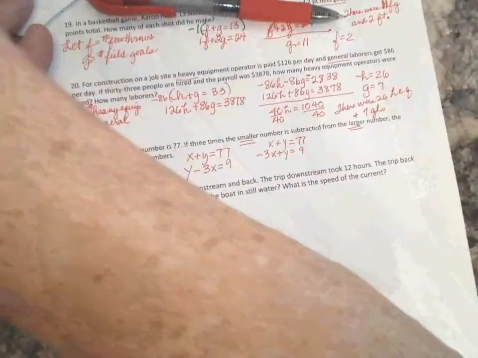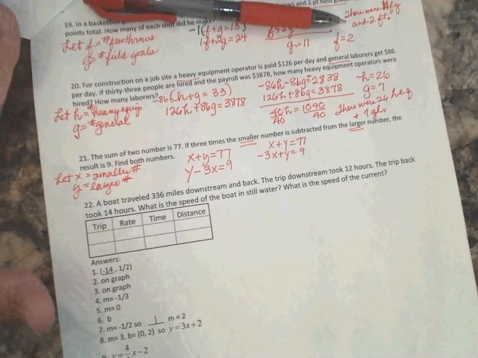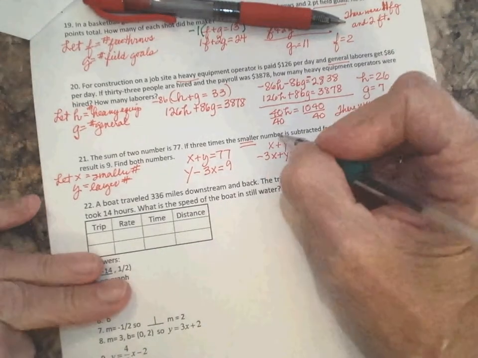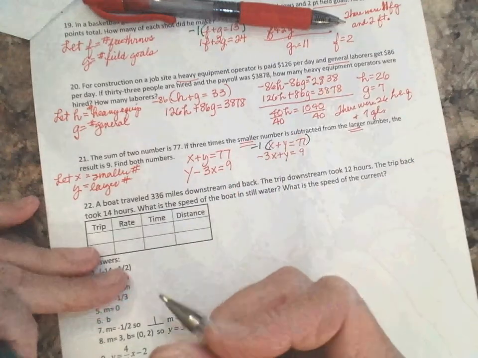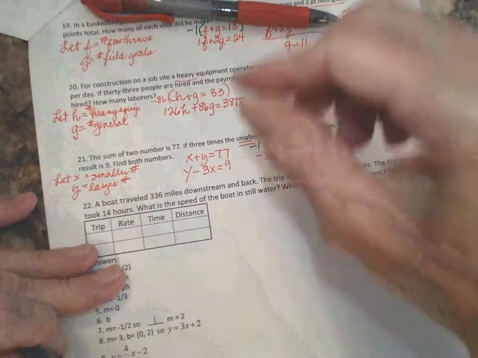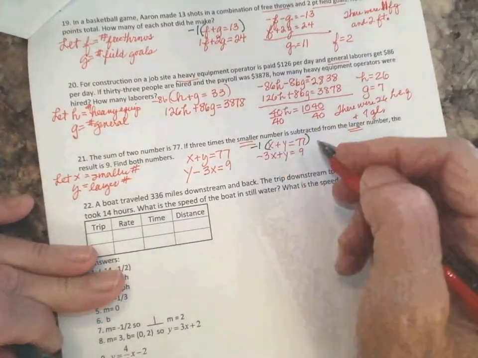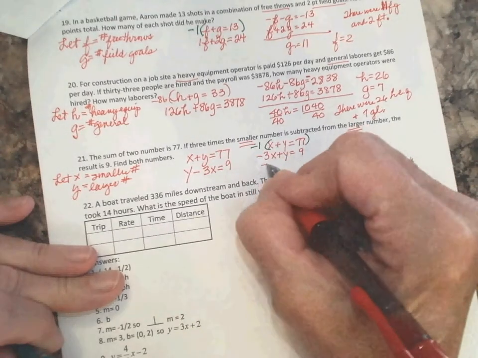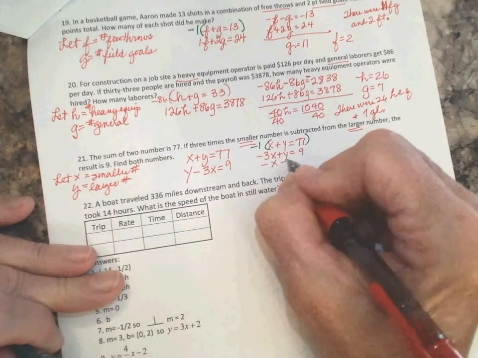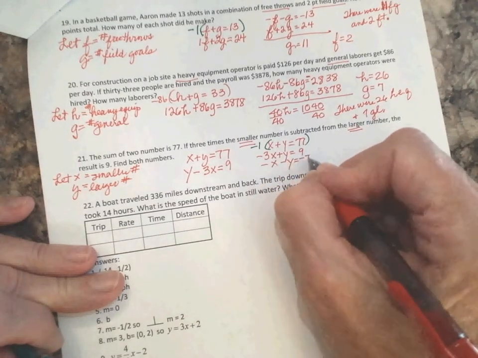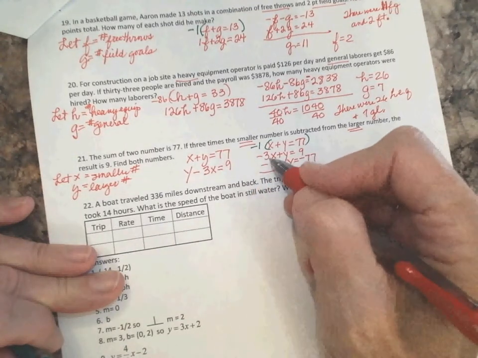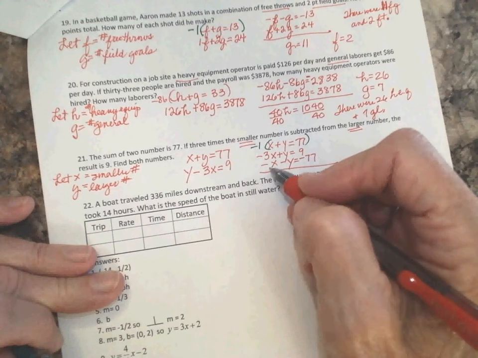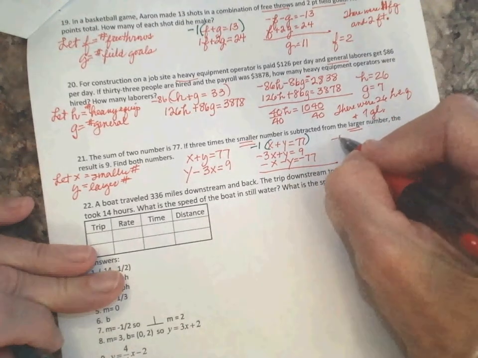Now we can just multiply one of them by a negative, and that'll get rid of our Y values. So like we had on another one up there. So I'm going to multiply by a negative 1. And when I multiply, it's just going to change my signs. So I'm going to call that negative X minus Y equals negative 77. Now I'm working here. Negative plus a negative, so negative 3 and a negative 1 would be negative 4.